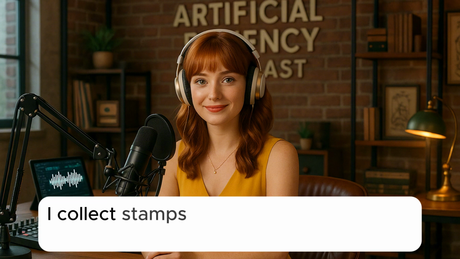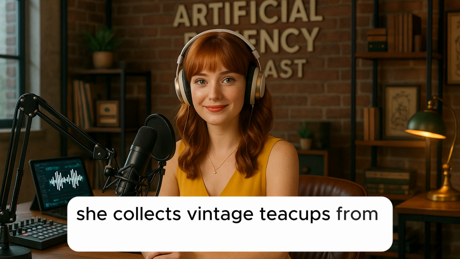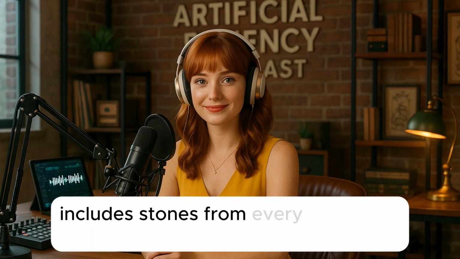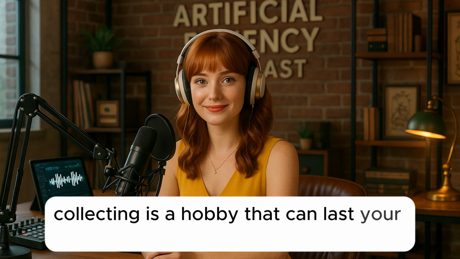I collect stamps from countries I want to visit. My coin collection has money from 20 different countries. She collects vintage teacups from antique stores. His rock collection includes stones from every state he's visited. Collecting is a hobby that can last your whole life.